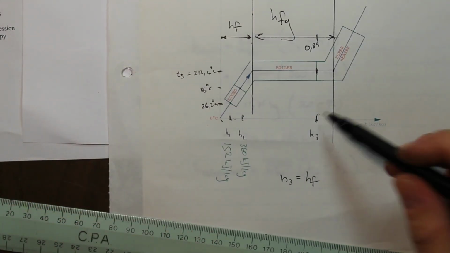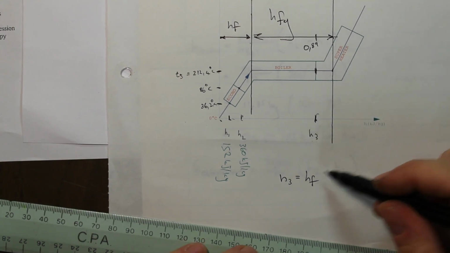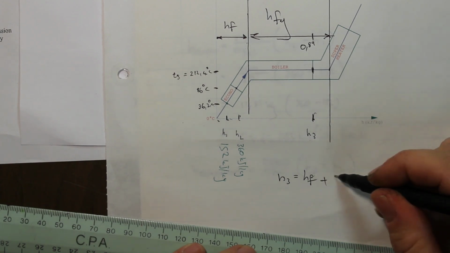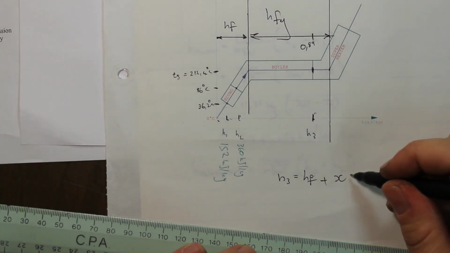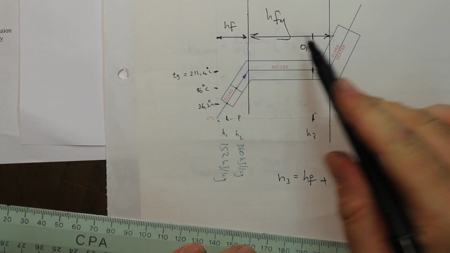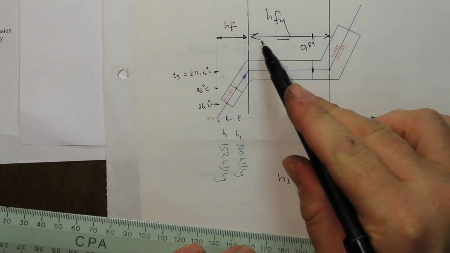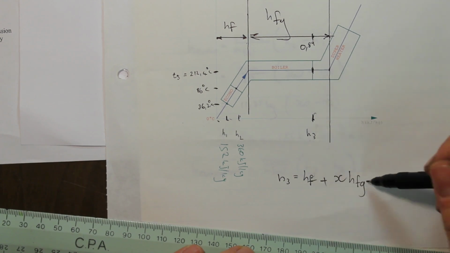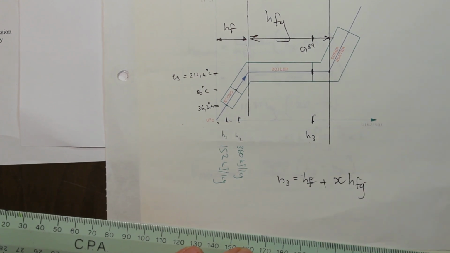It's very easy. The formula to calculate H3 is HF, the fluid, plus X, the dryness fraction, times HFG. So we get 89% of the way there. These two values we can read off the steam tables.